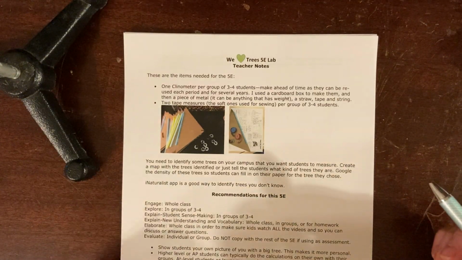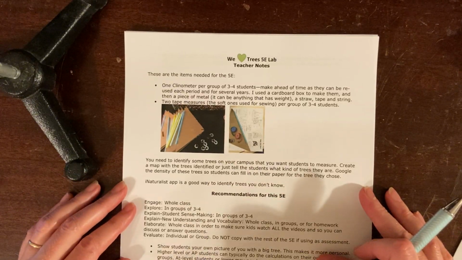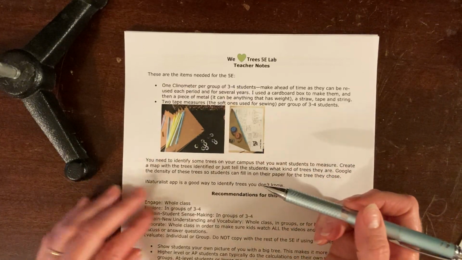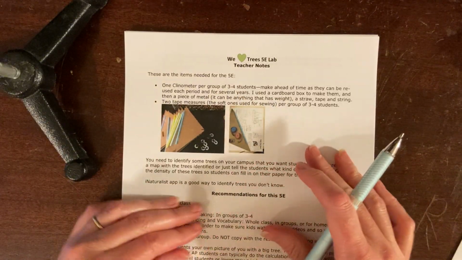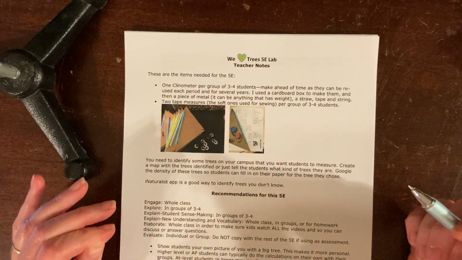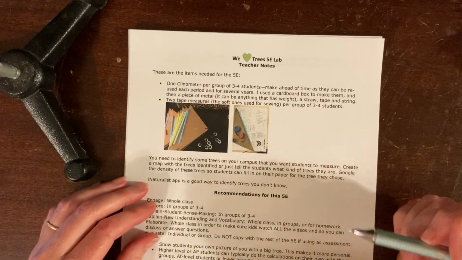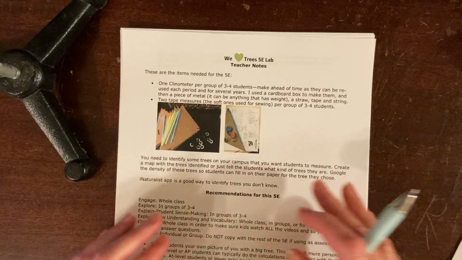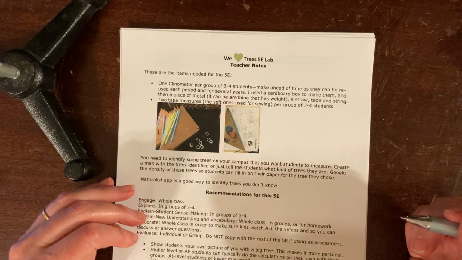For this lab, let me go over some of the notes for the lab and what to do. In my school, I have identified the trees in a certain area on campus before the students go out there. If you have students identify trees, it does add time, but you could do that as a class using something like the iNaturalist app.